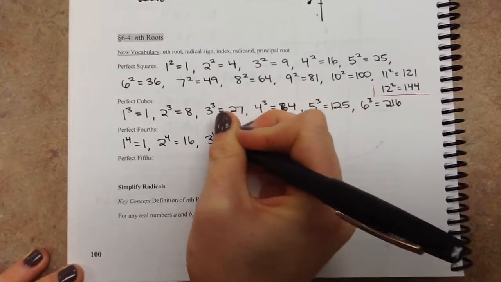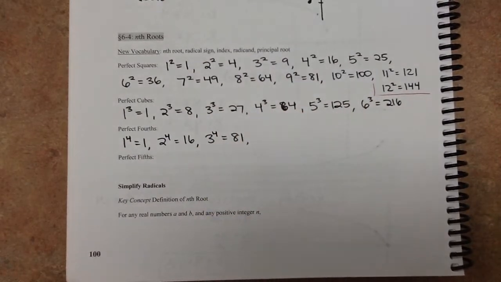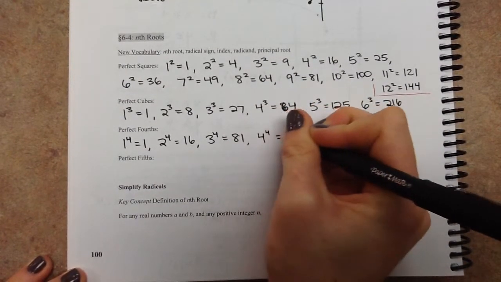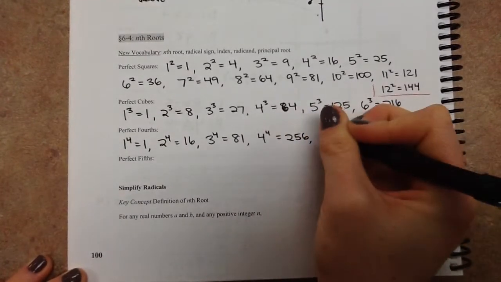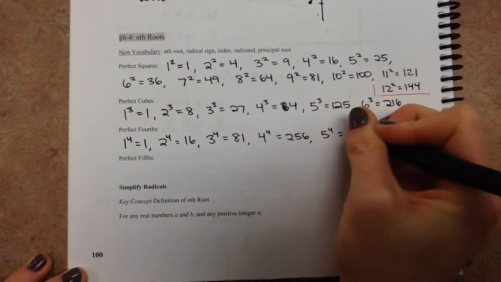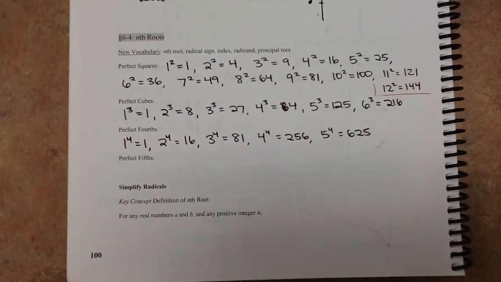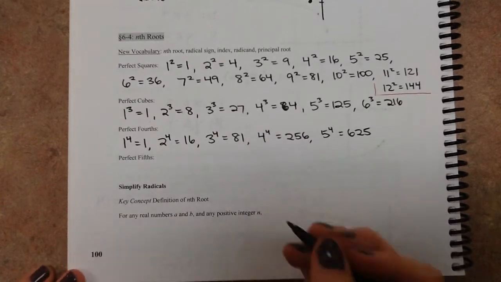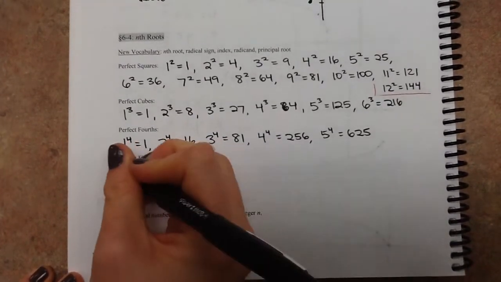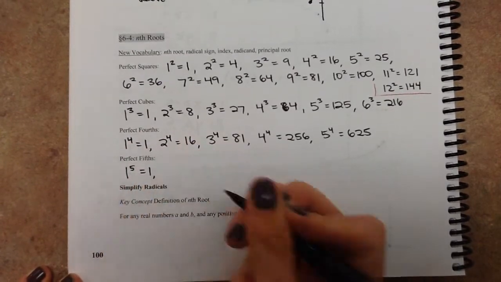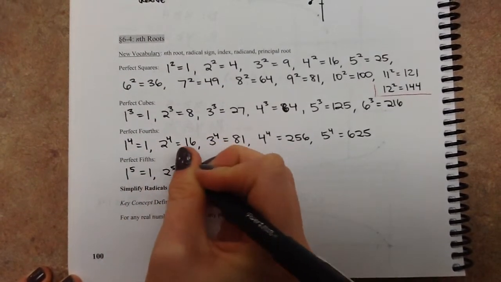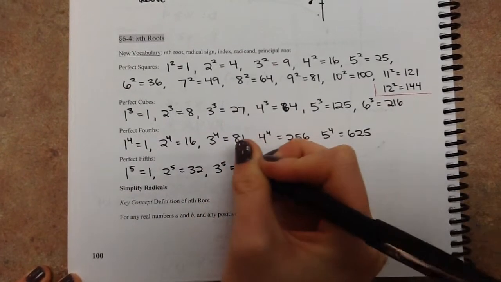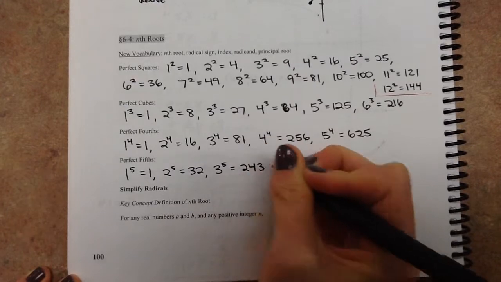3 to the fourth, 27 times 1 more copy of 3, is 81. 4 to the fourth is 256, and last one, 5 to the fourth, is 625. You notice these start to get very big very quickly, so we're going to stop at 5 for the perfect fourths, and then for the perfect fifths, we're actually just going to go up to 3. So now 1 to the fifth is still 1. 2 to the fifth is 32. And 3 to the fifth is 243.